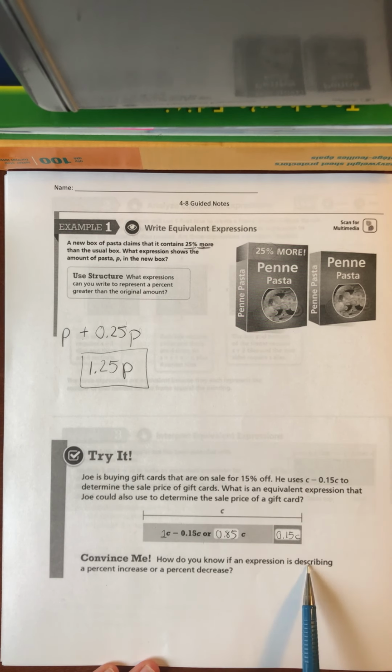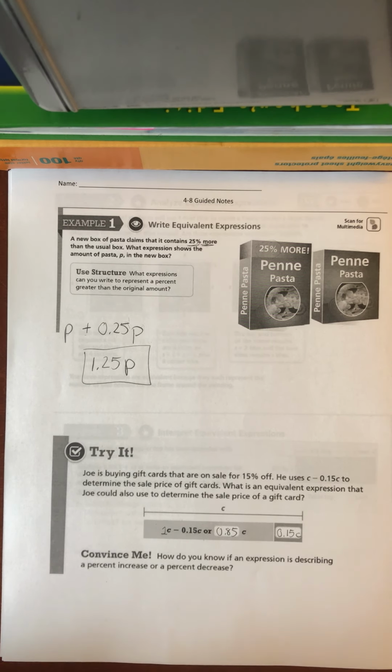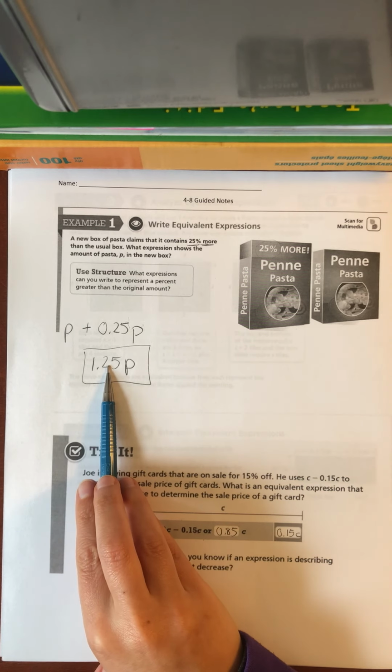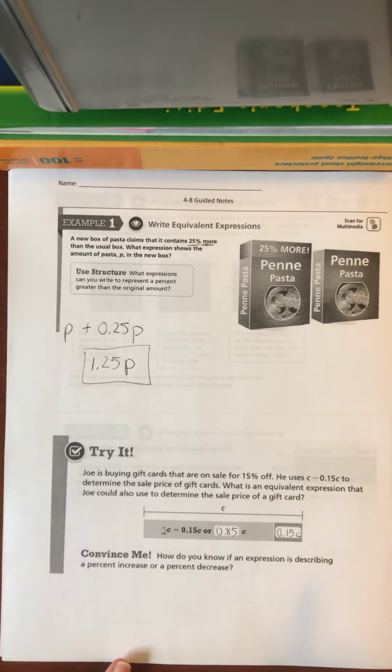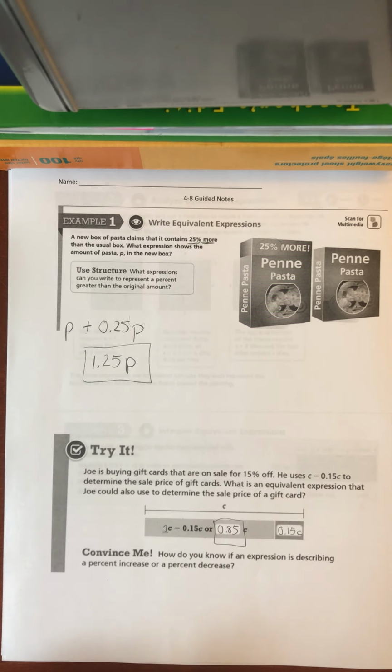How do you know if an expression is describing a percent increase or a percent decrease? It's describing a percent increase if the coefficient is greater than 1, and it's describing a percent decrease if the coefficient is less than 1, okay?